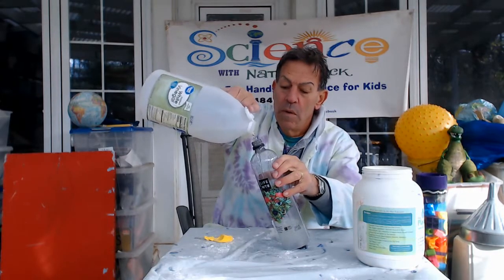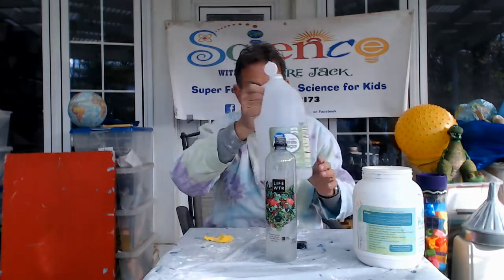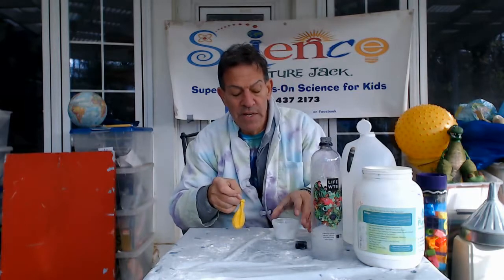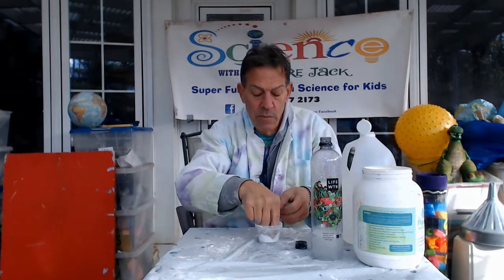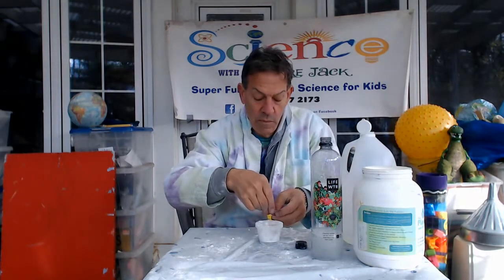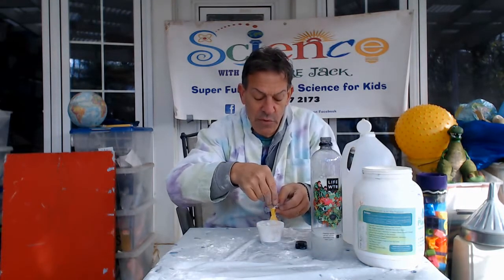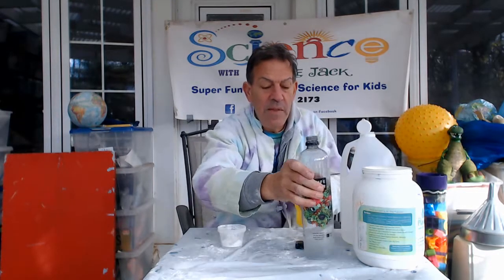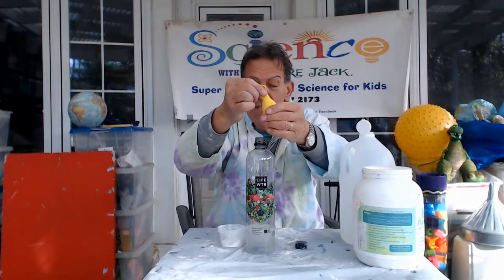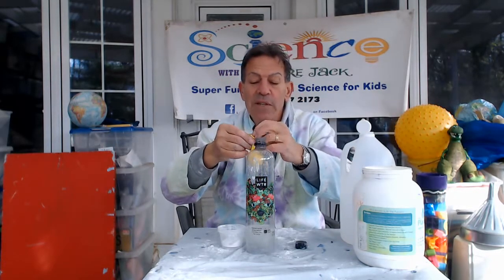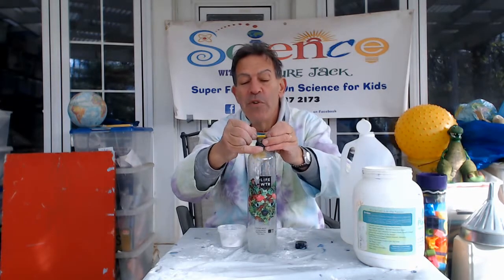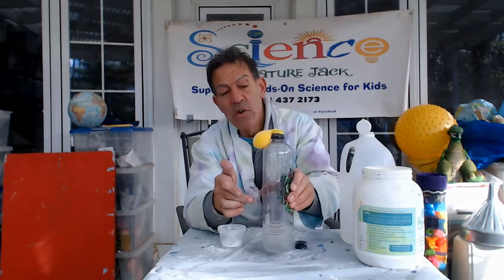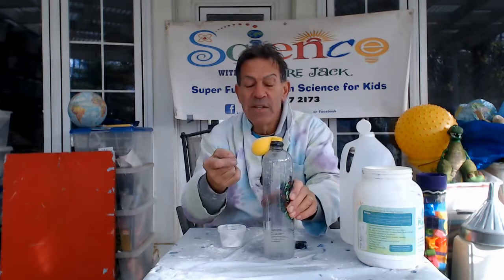So now we have vinegar in this bottle. And then we're going to take our balloon and put baking soda, which is a solid, into the balloon. You want to get as much as you can into the balloon through the neck of the balloon. Then we're going to take the neck of the balloon and put it over the neck of the bottle. So you have a solid bottle, liquid vinegar, solid baking soda inside the solid balloon.